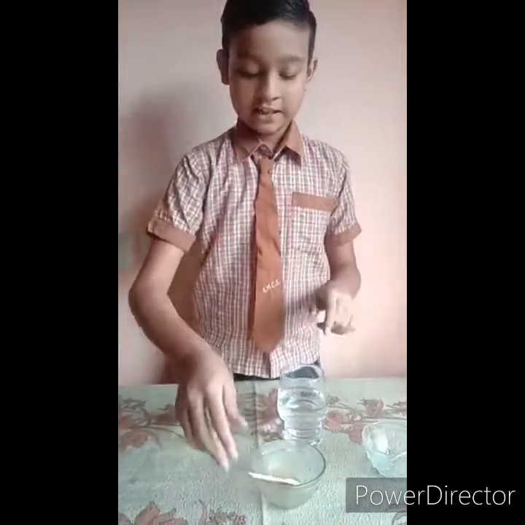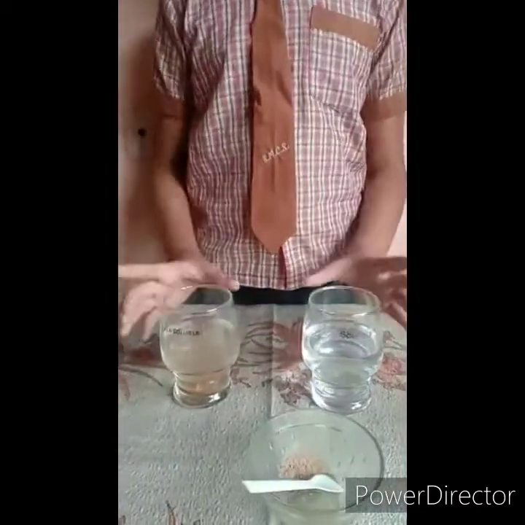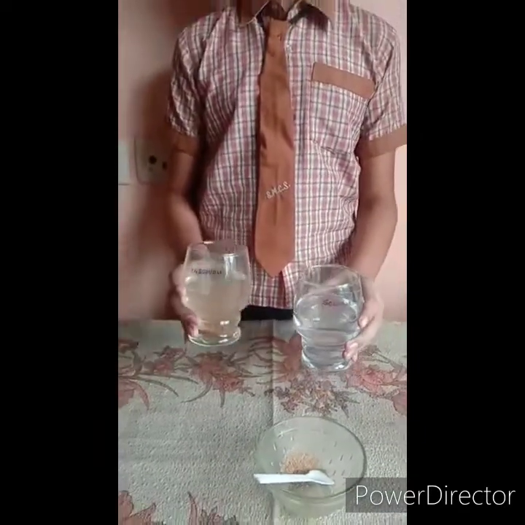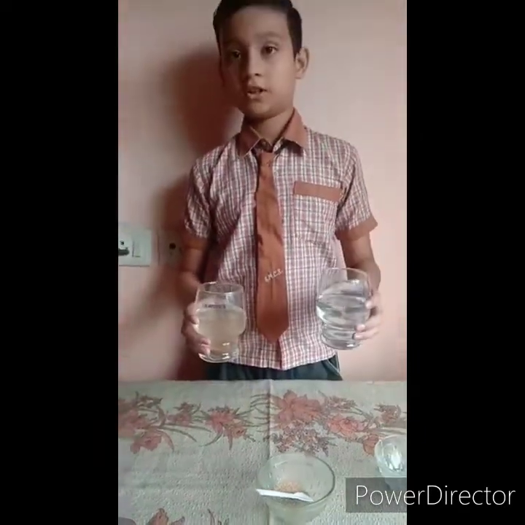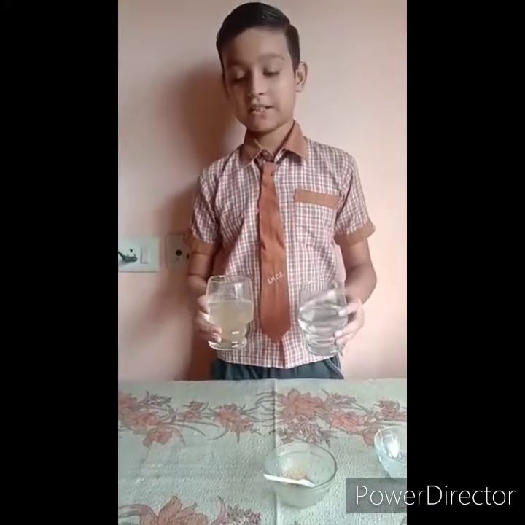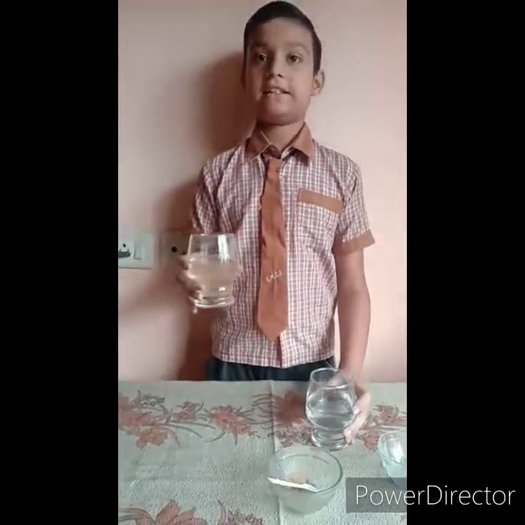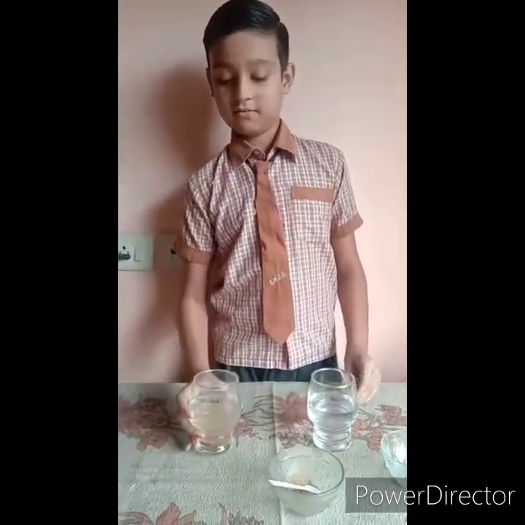We can see that the 2 glasses have different colors. This shows that salt is a soluble substance and sand is an insoluble substance.